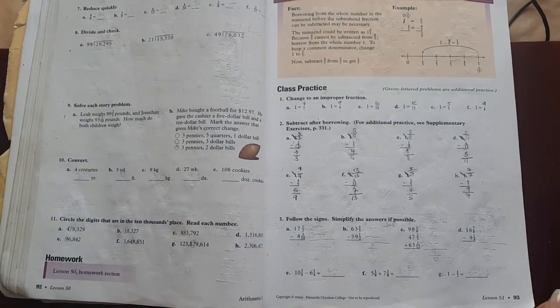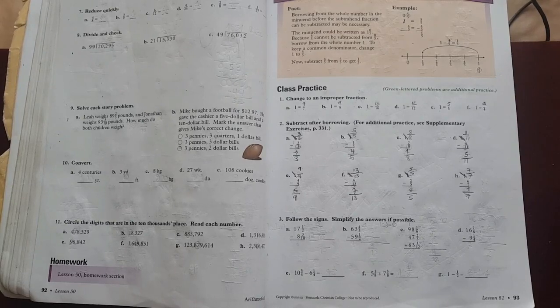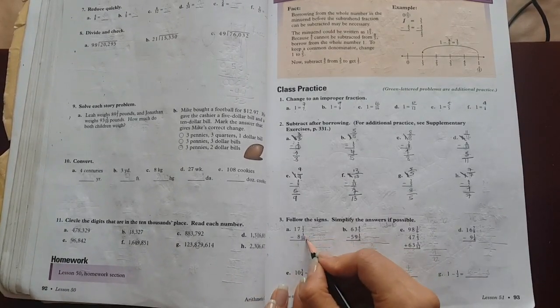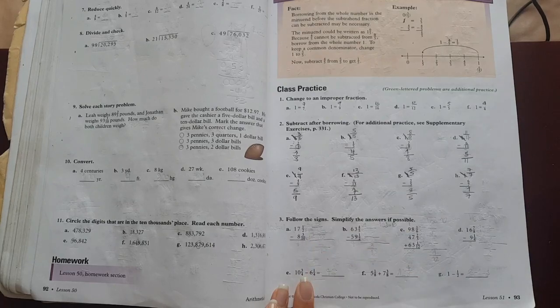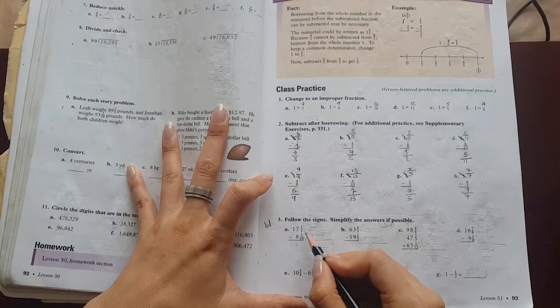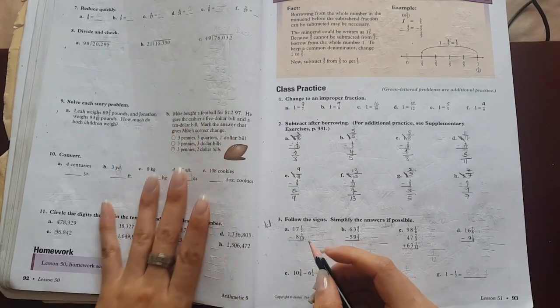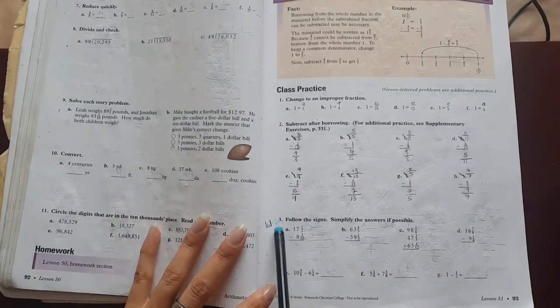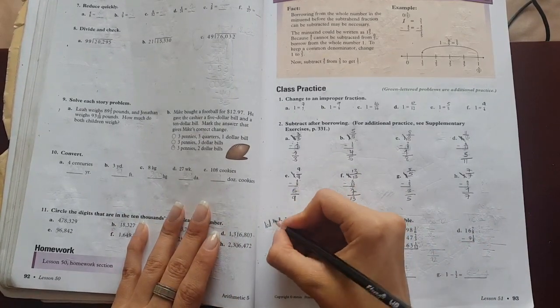Simplify the answer if possible. So listen up. We are going to subtract or add. So, do we have the same denominator? No. So what do I have to take? The LCD. Which is the LCD between 2 and 10? It is 5. Sorry, it is 10. Yes, 10.